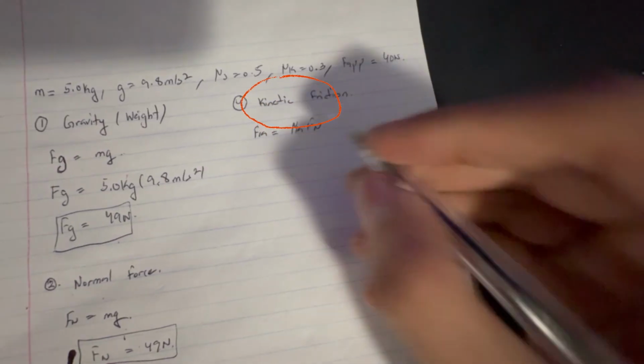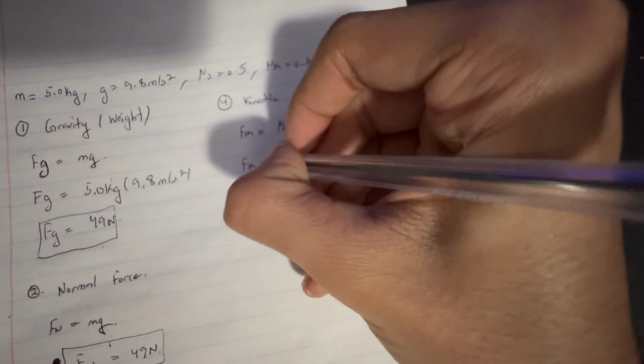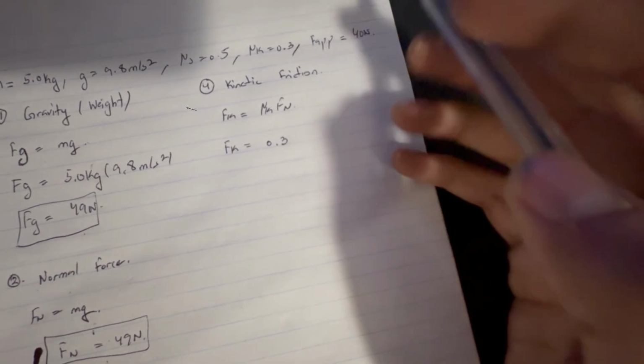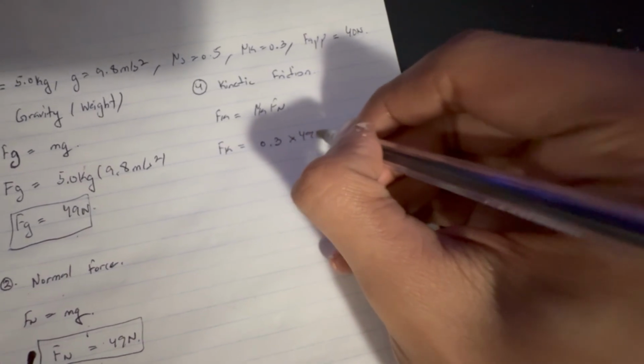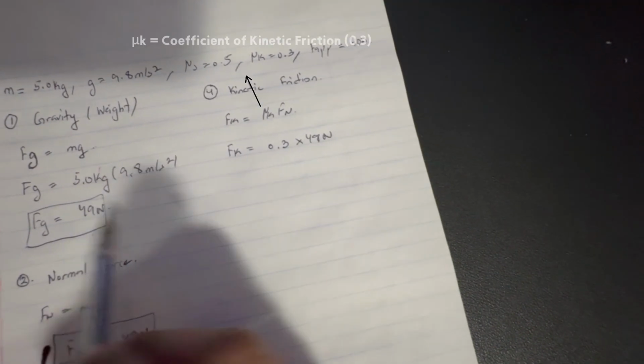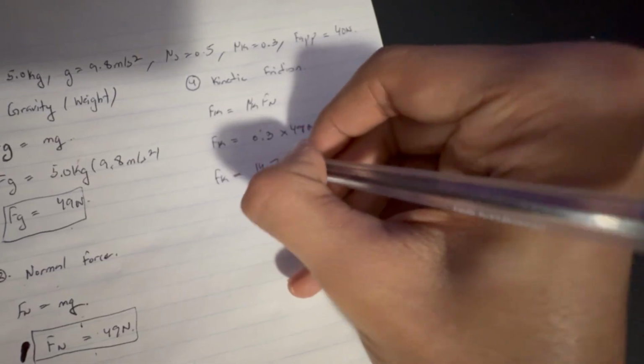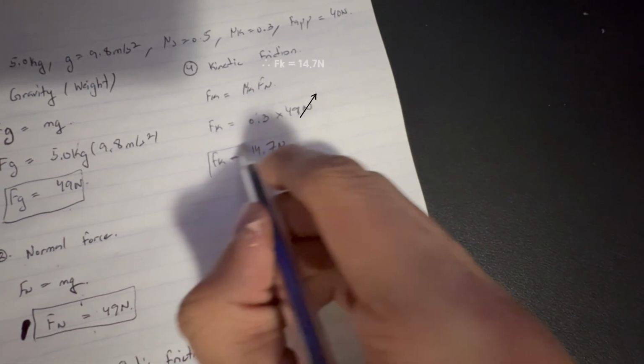Fourth is kinetic friction. Fk is equal to mu k times Fn, where Fk is the kinetic frictional force, mu k is the coefficient of kinetic friction, and Fn is the normal force. Solving for Fk, we do 0.3 times 49 newtons, which gives me 14.7 newtons as my final answer.